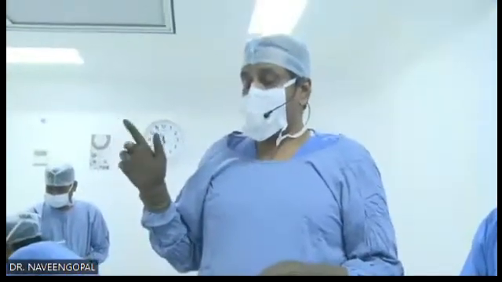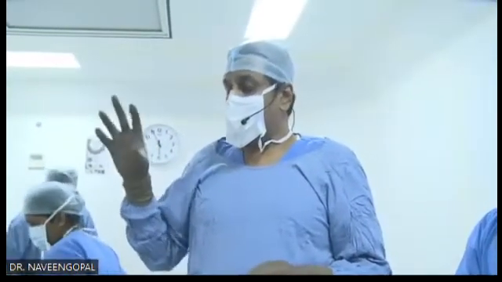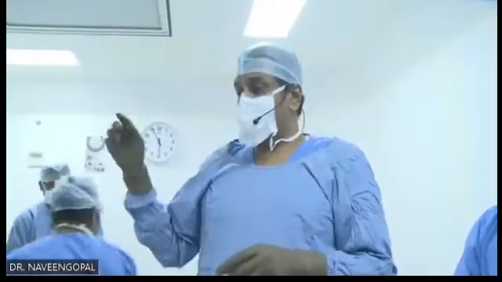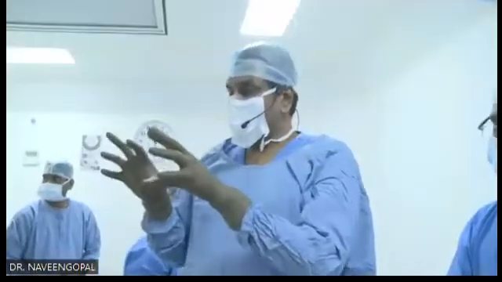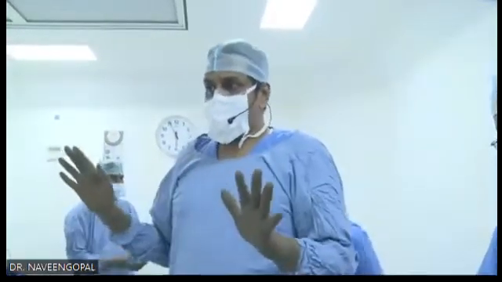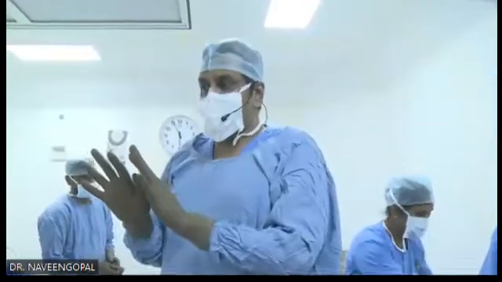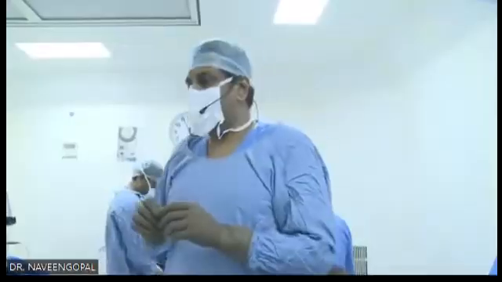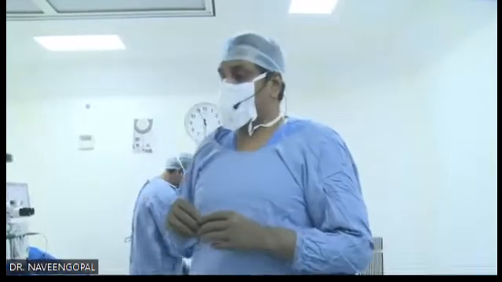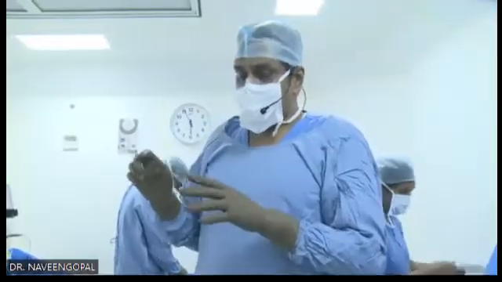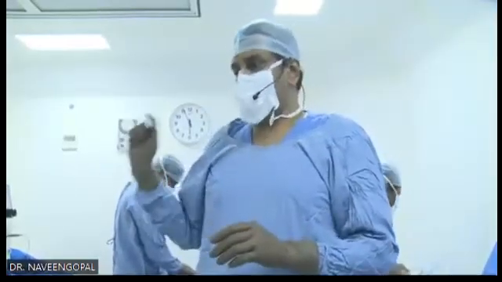apart from white to white and ACD, you need to see the pupil diameter also. Please don't put an ICL if the pupil diameter is above 5, because they end up with glare, especially in night driving. So be careful about your mesopic pupil size.